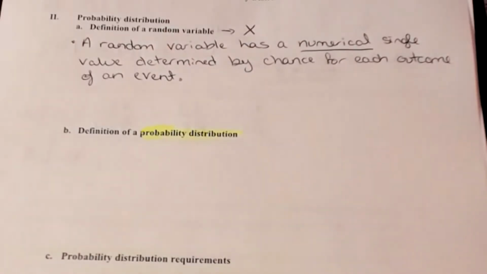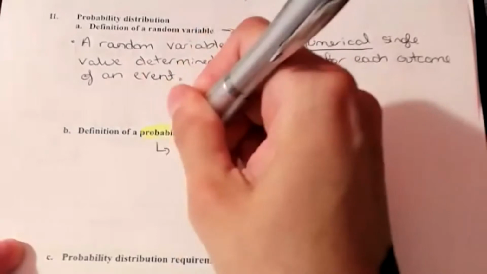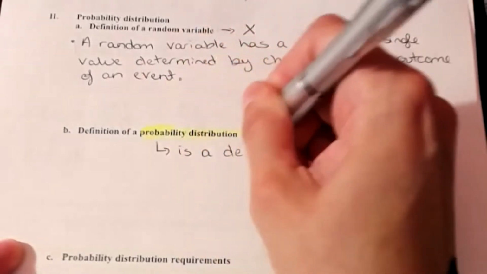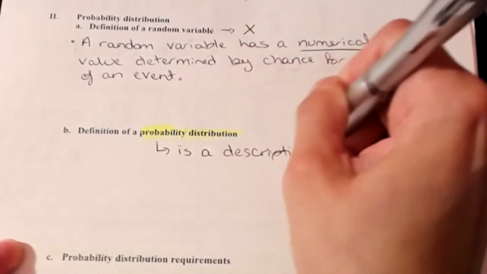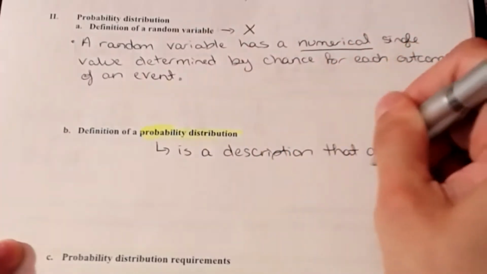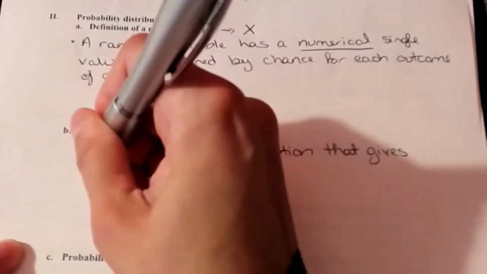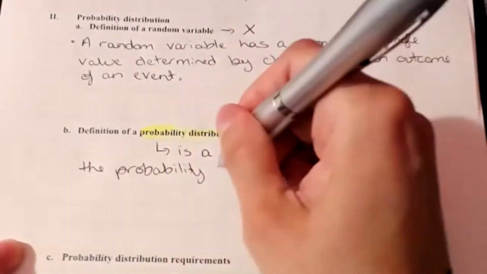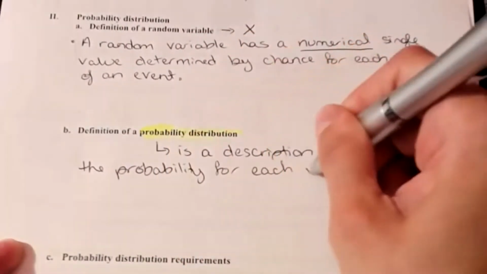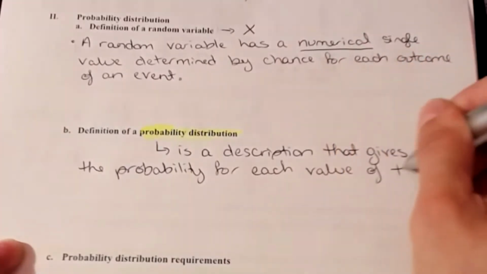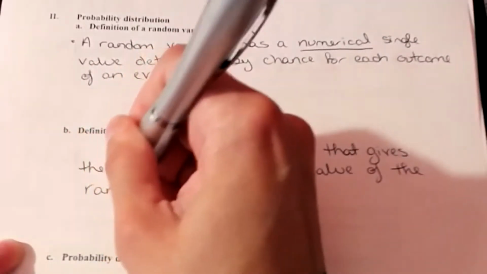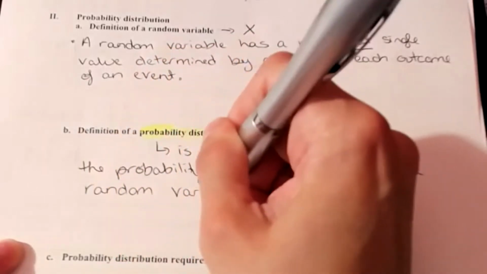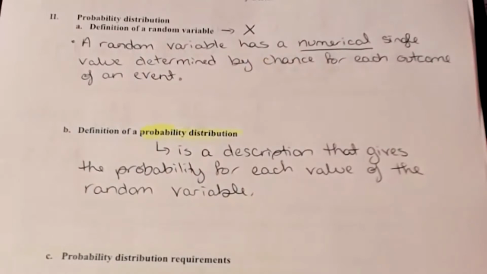So probability distribution. This is a description that gives the probability for each value of the random variable. I want you to think of this as a table, right? A table showcasing the probabilities of each outcome.